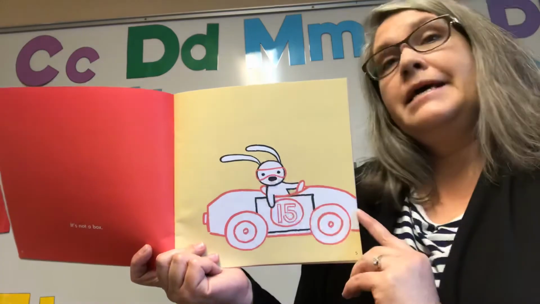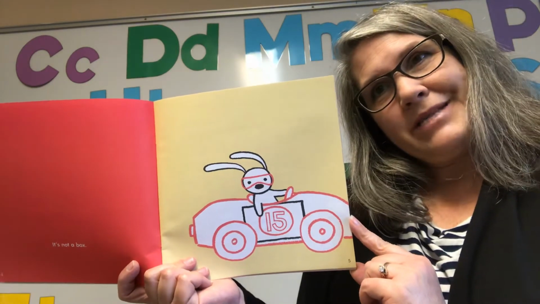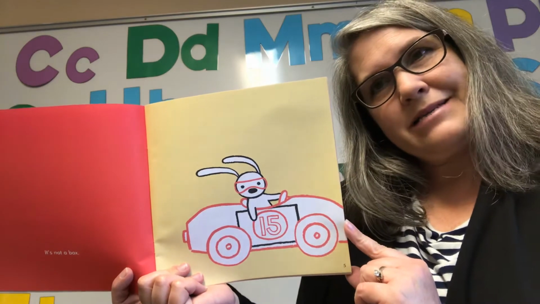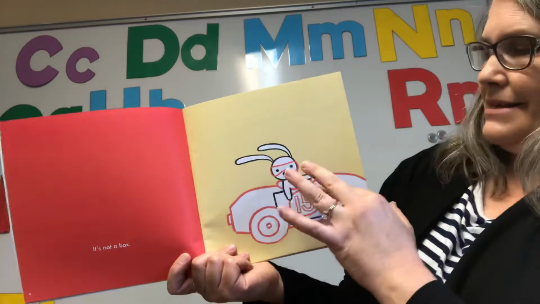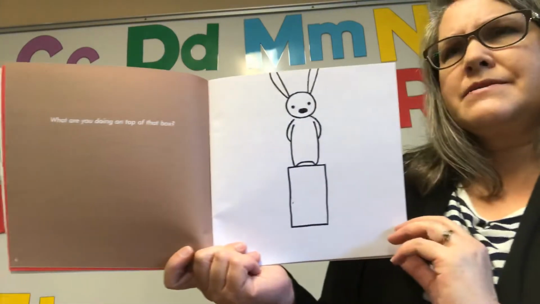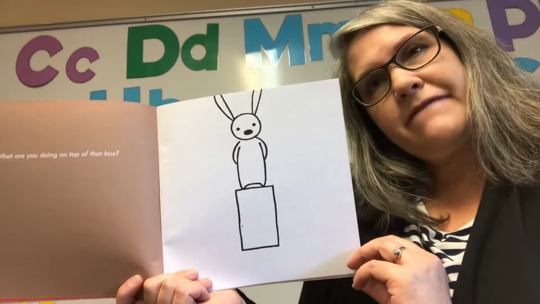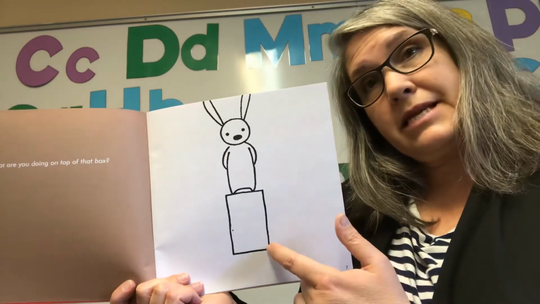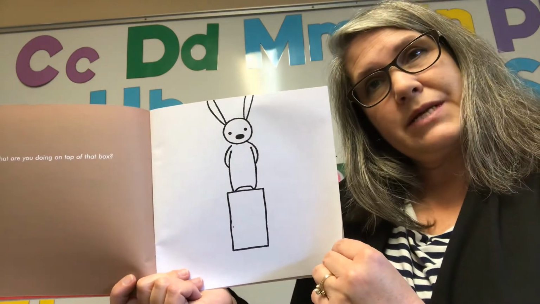And the rabbit says, it's not a box. What is the rabbit pretending that that box is? Then the parent asks, what are you doing on top of that box? He's not sitting in it anymore. He's standing on top. What do you think he's doing?